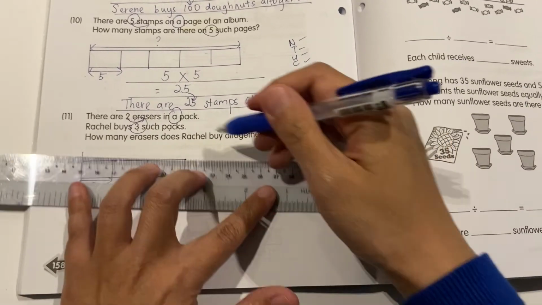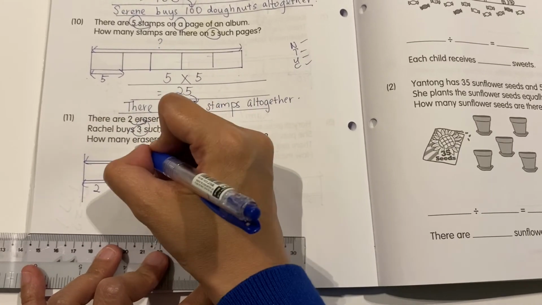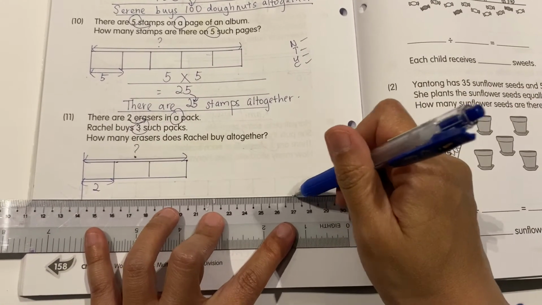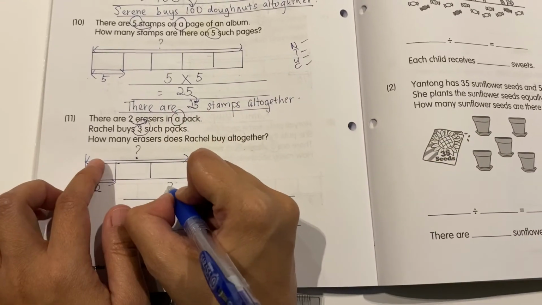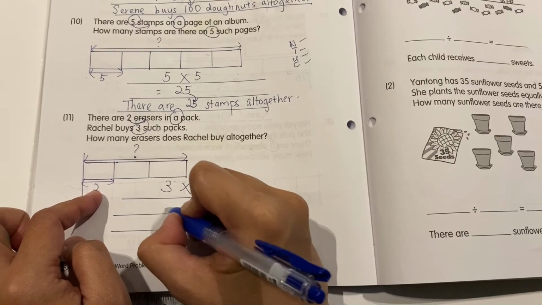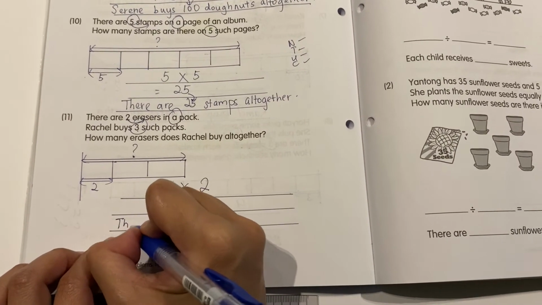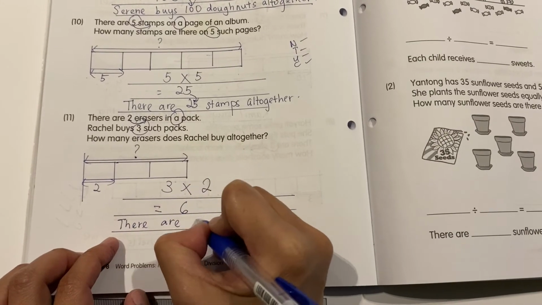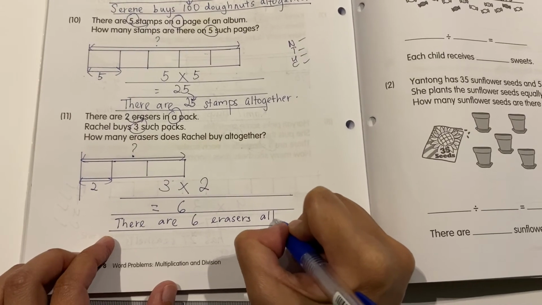Okay, so how many erasers altogether? So you have 3 groups, multiply by 2 equals 6. So there are 6 erasers altogether.